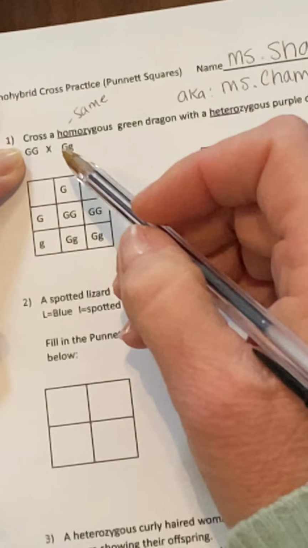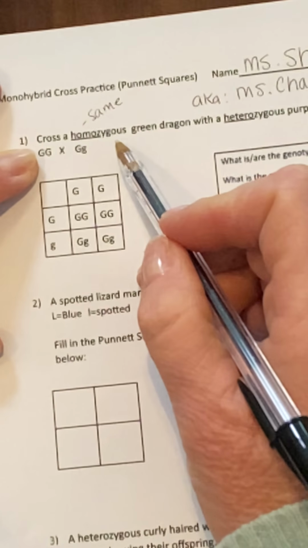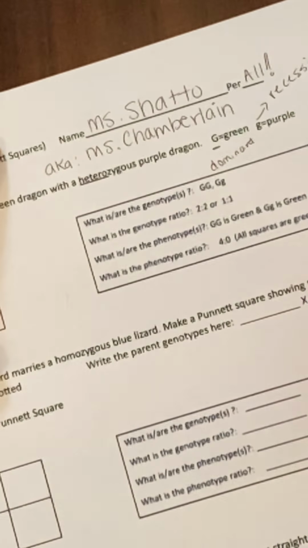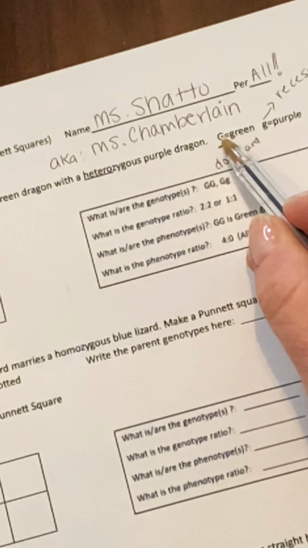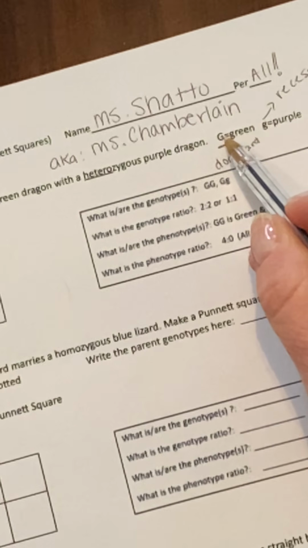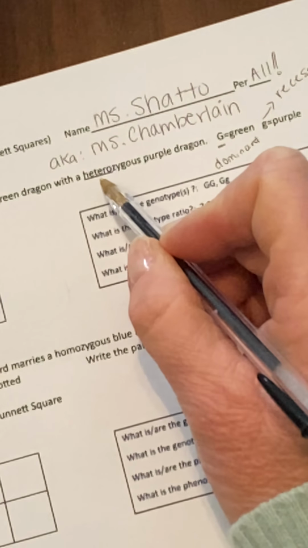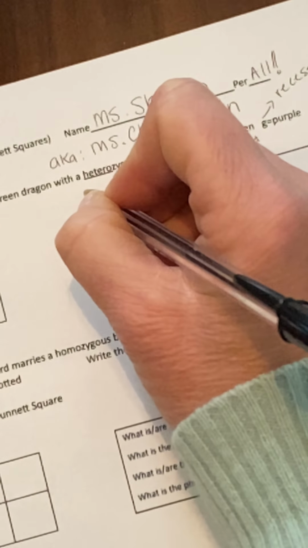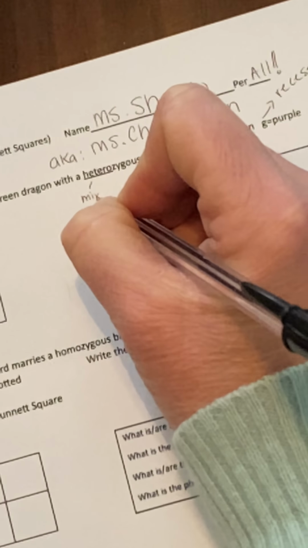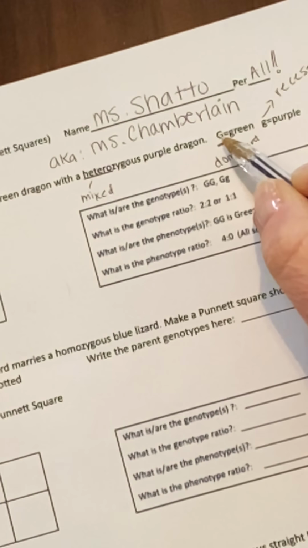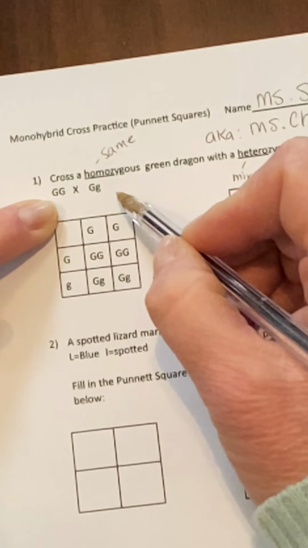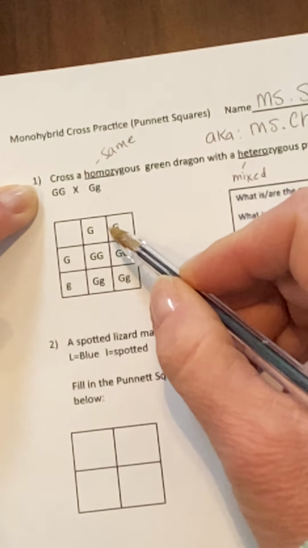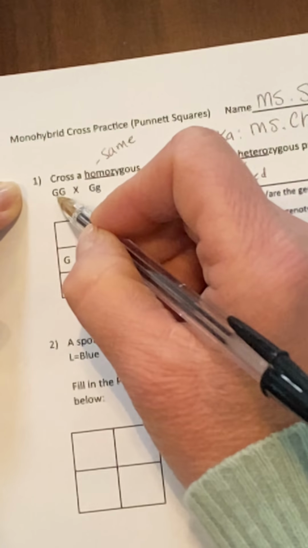So if I have a homozygous green, this is what's green, right? G. Homo means same, so that means I've got two G's. And then heterozygous means that it's going to be mixed. So we're going to have one uppercase letter and one lowercase letter, which is why the other parent looks like this.